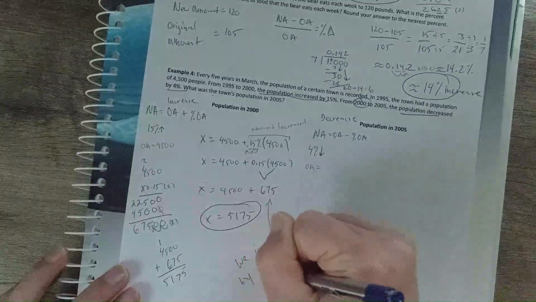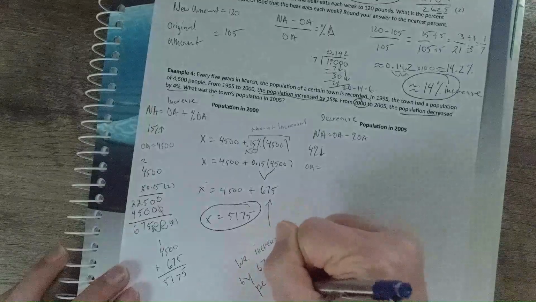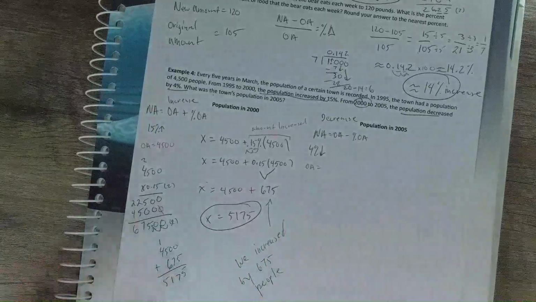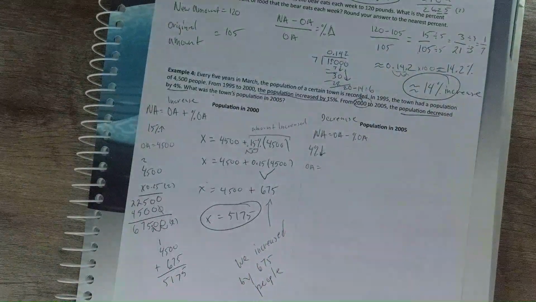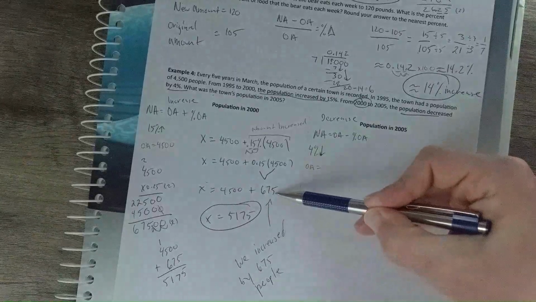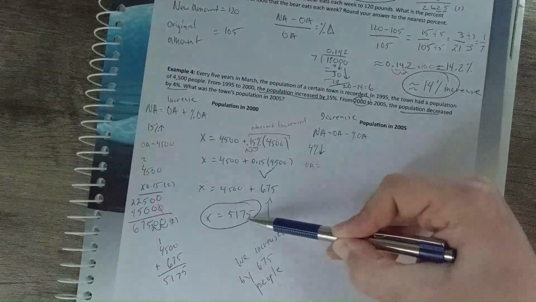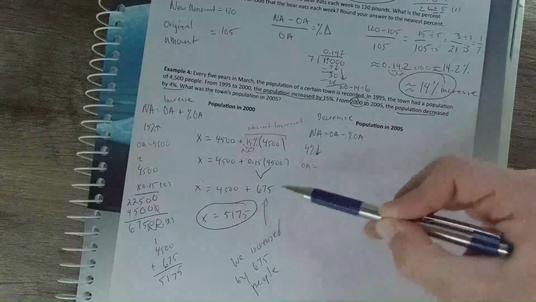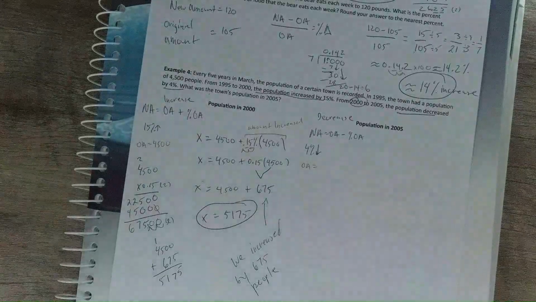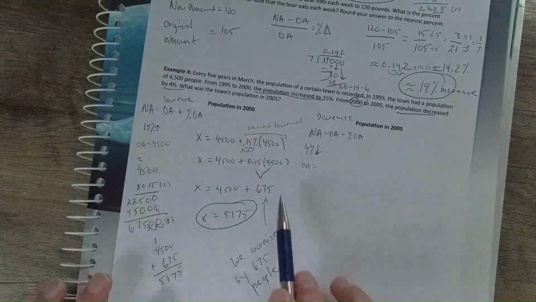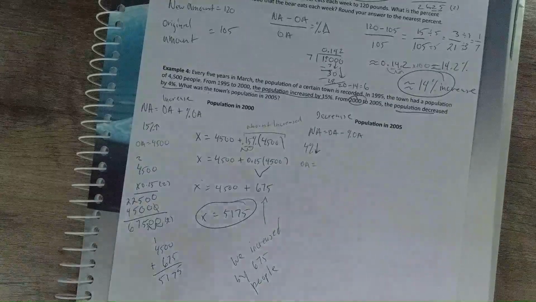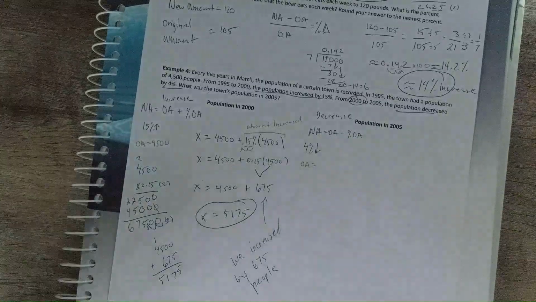by 675 people. Sometimes MCAS is going to be like, okay, we're going to do this percent increase. How much did you increase by? What's your new amount? A lot of the time, students will get the new amount and then they get confused because they're like, oh, how much did we increase by? This amount is the amount you increased by. So you want to know how much you increased by or how much you decreased by.